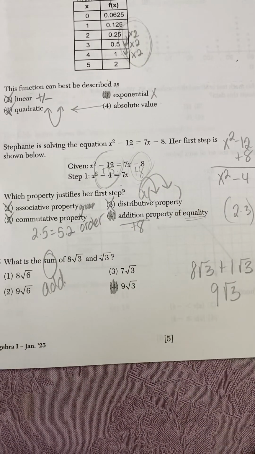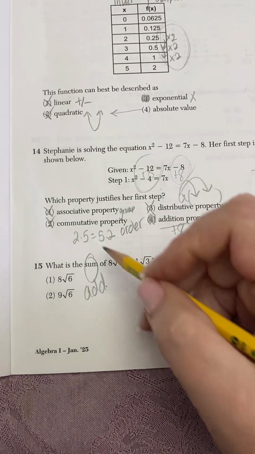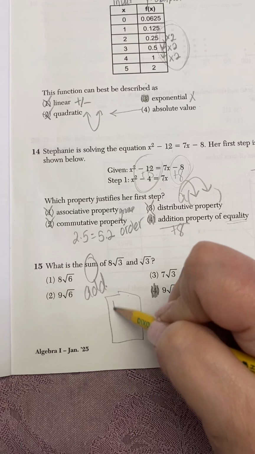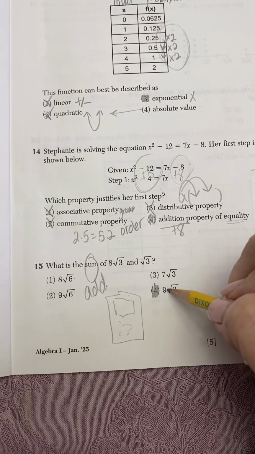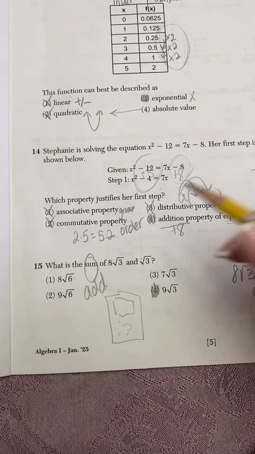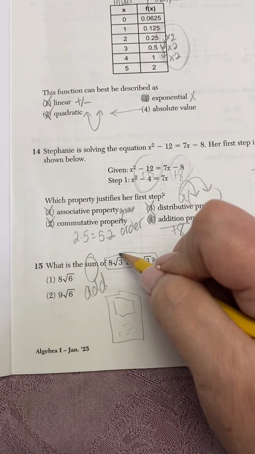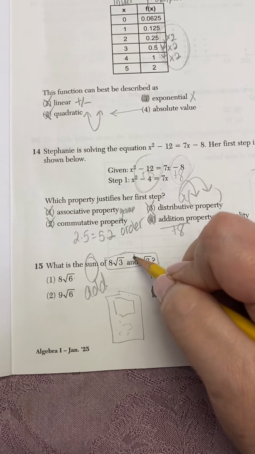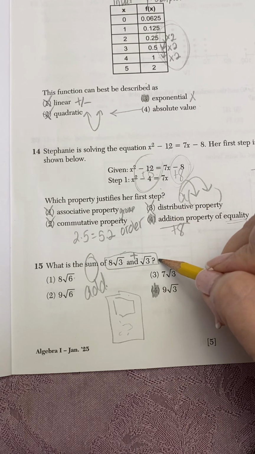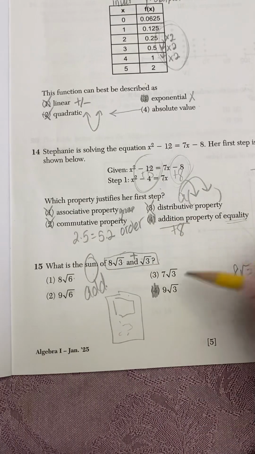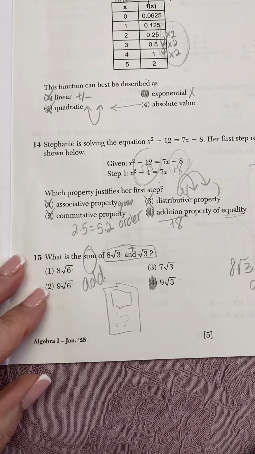Now, if for some reason you forgot how to do this problem and it comes to be Regents Day, what you do is you take your calculator, and you type in every single one of these answers, and you write down what the decimal is. And then you add these two together, or you add these two together first. You get 8 radical 3 plus radical 3, and you get a number. And whichever number matches the 4 choices, which should be 9 radical 3, is going to be your correct answer.